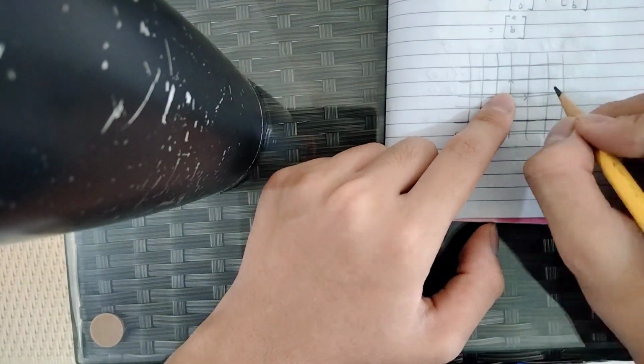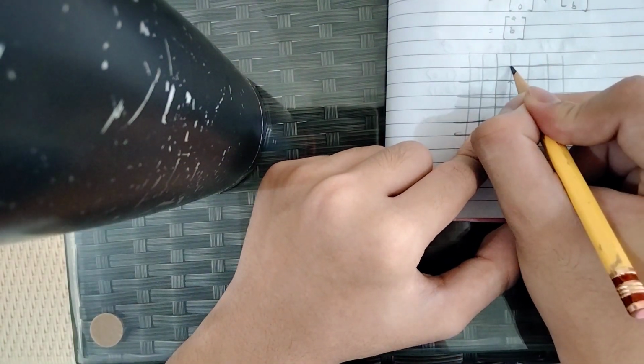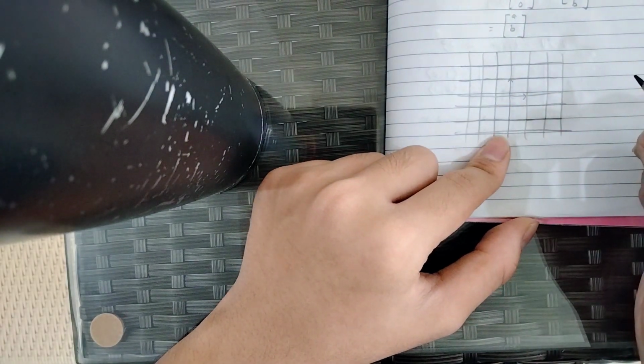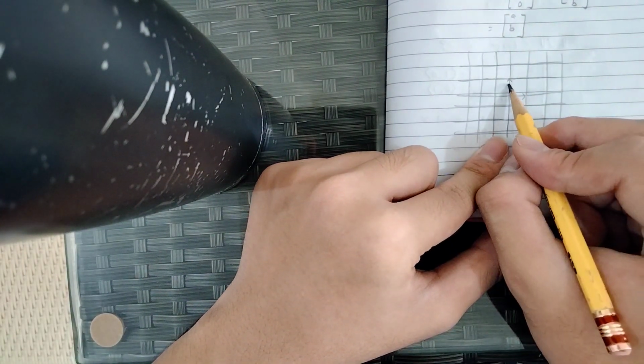Let's say this is 1 1, and this is 2 2 over here. Let's apply a transform. Let's say I want to move i hat to 1 1 and j hat to 1 minus 1. Let's do this matrix.